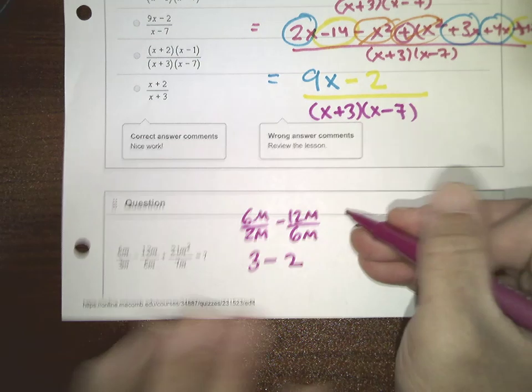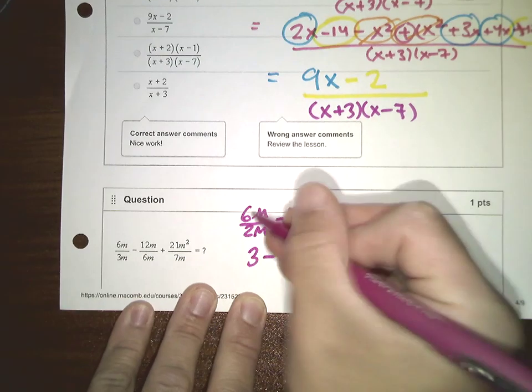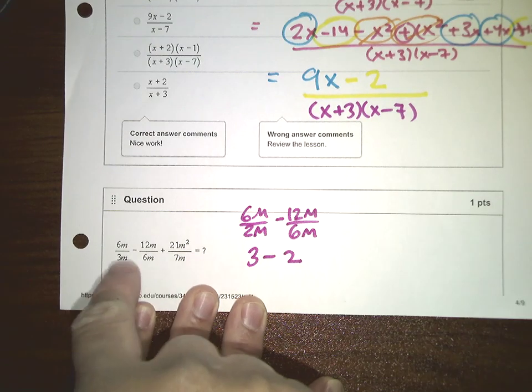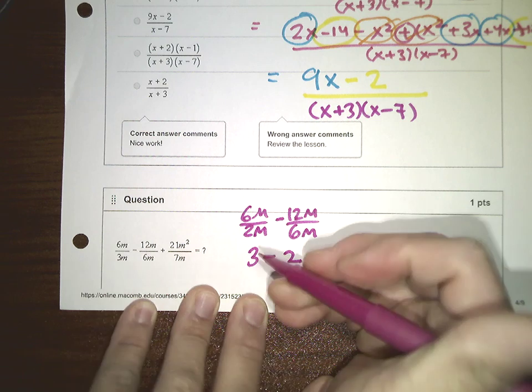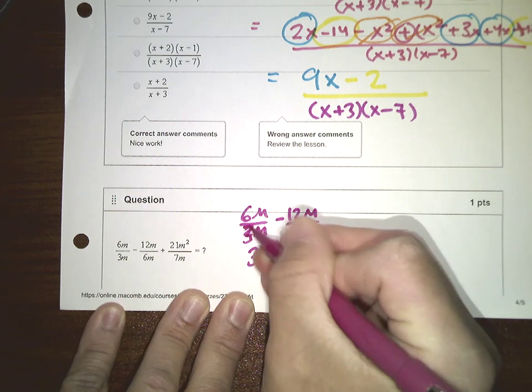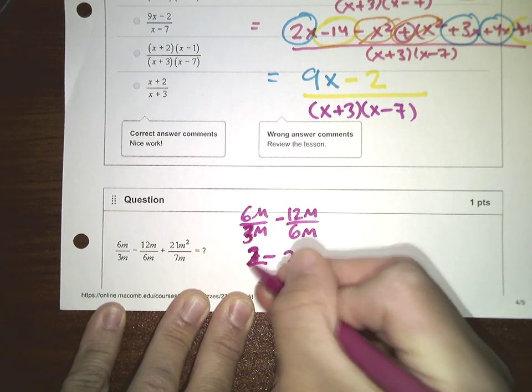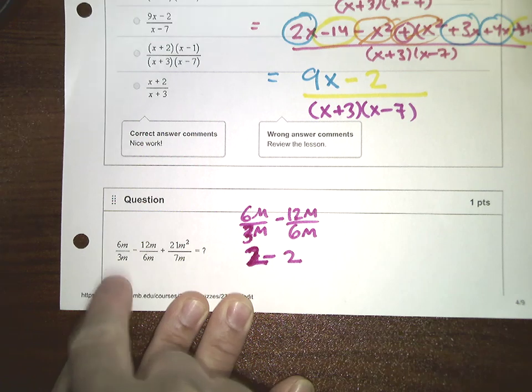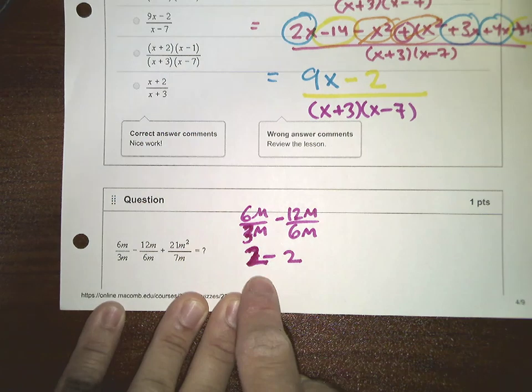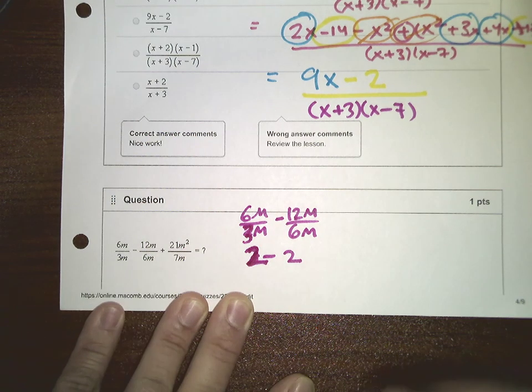All right. And then what do we have? Oh, actually, I wrote it down wrong. That's 3m. So that should be 2. There we go. I wrote it down wrong. So 6m over 3m is 2, and 12m over 6m is 2.